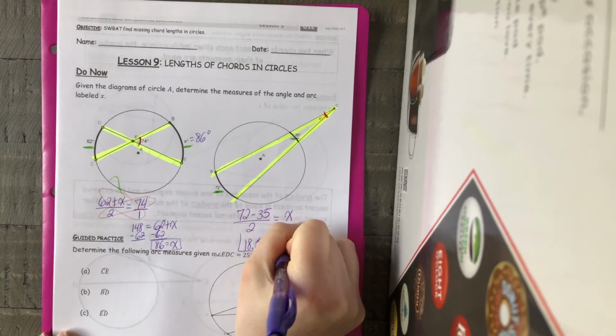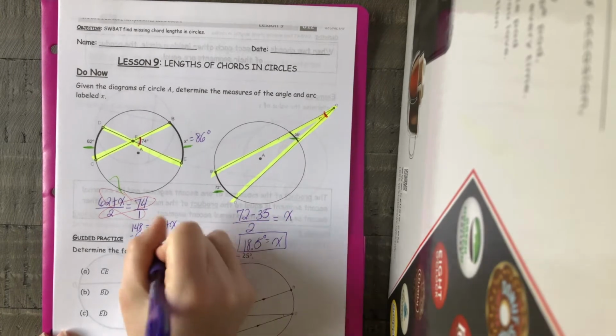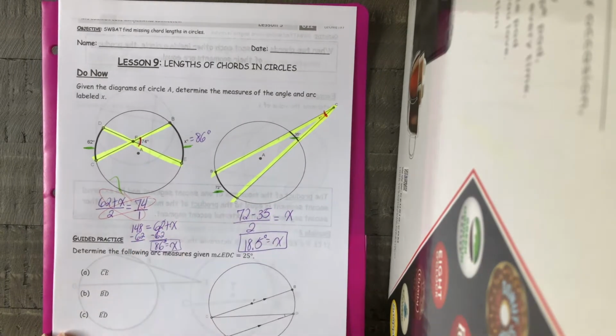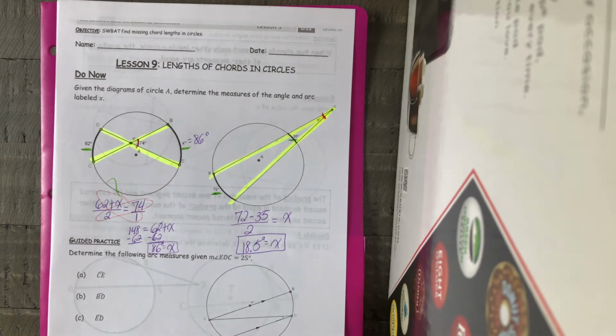All right, so 18.5 degrees would be our answer for the second. 86 degrees is our answer for the first. All right. And then if we look at the guided practice underneath, again, this is more of just a review of everything we've been working on so far.